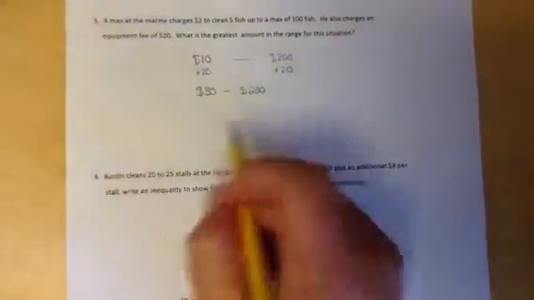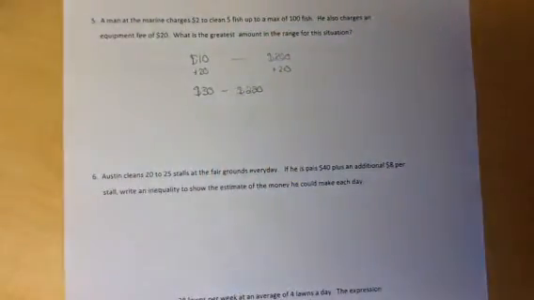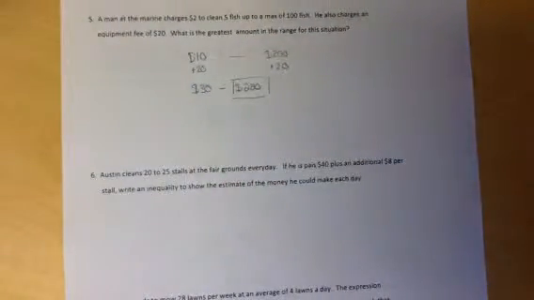So now that I know what my span is, it says what's the greatest amount in the range for this situation? Well, the greatest amount that I could be charged is right here. It's my $220.